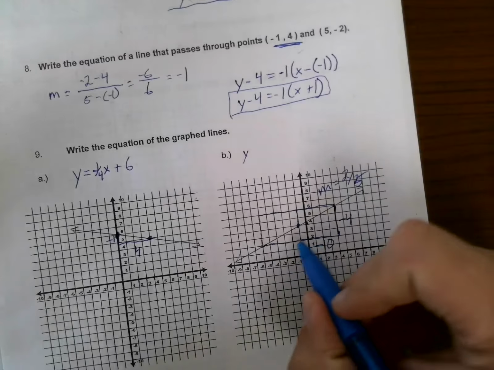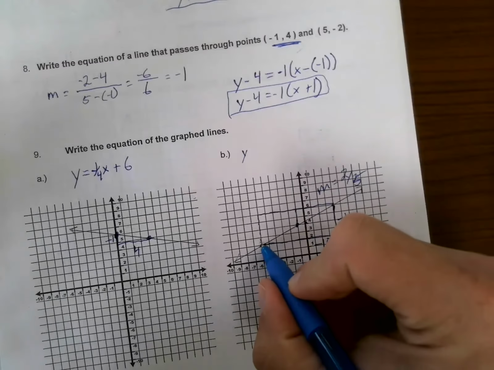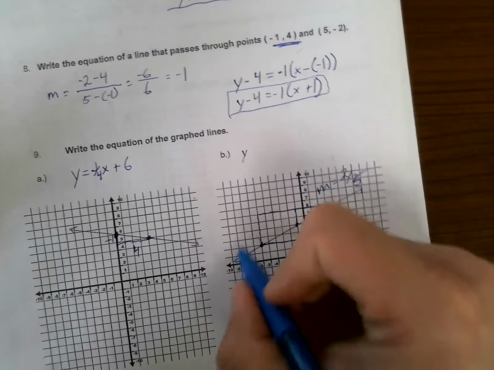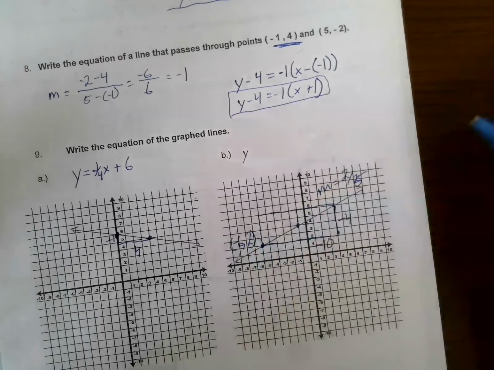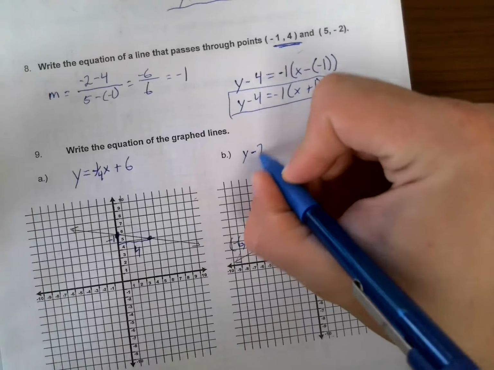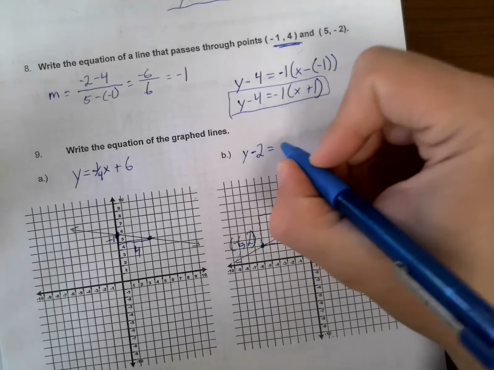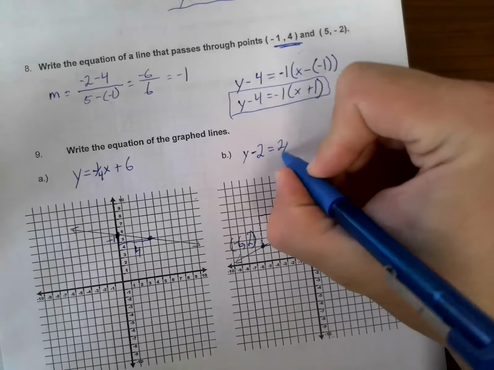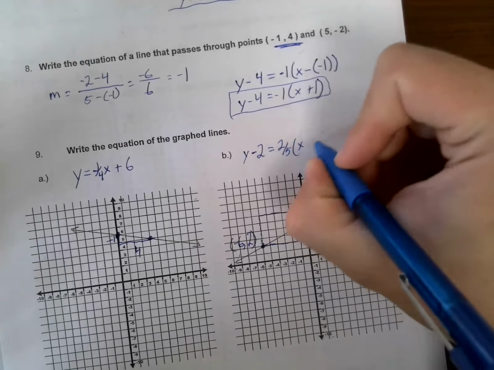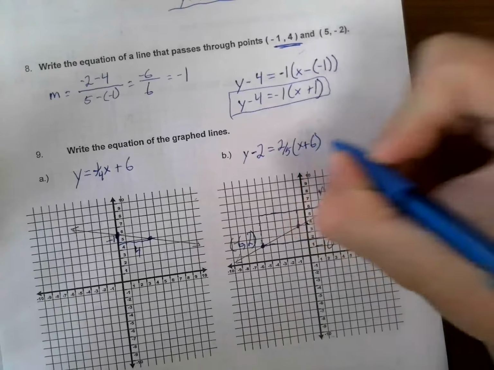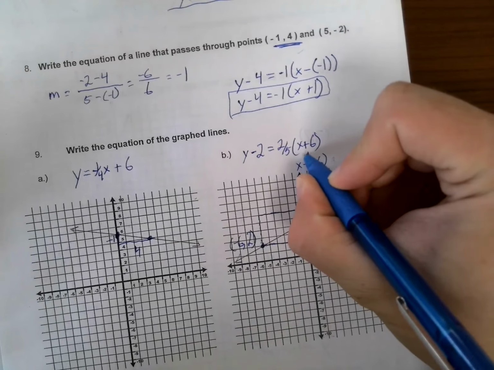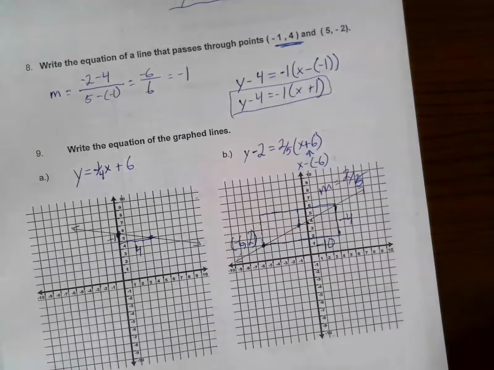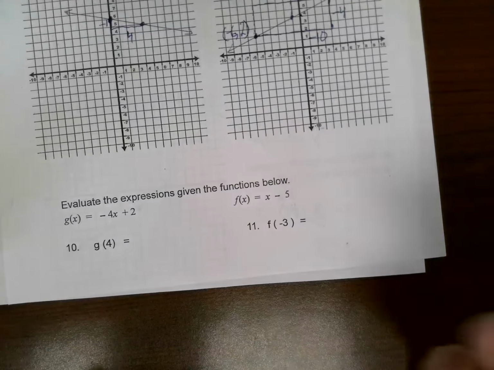And then I'll just choose one of these points. So I'll choose this point right here, which is -6, 2. And so I get y minus 2 equals 2/5 x plus 6. I am doing x minus -6, and I just wrote that so it could be done quicker.